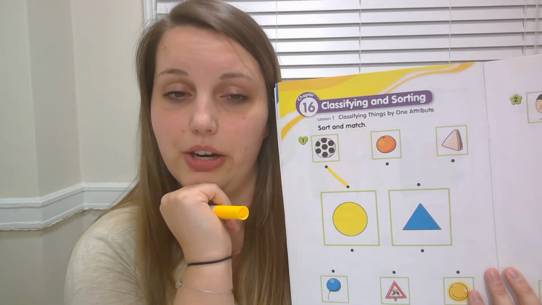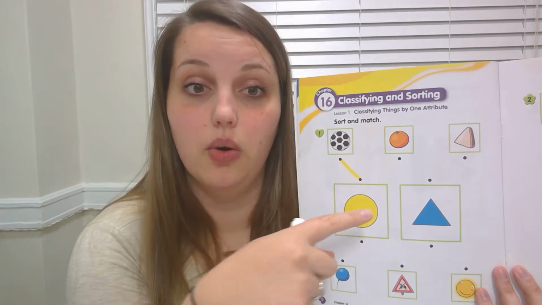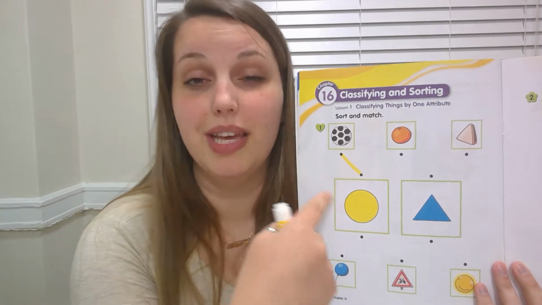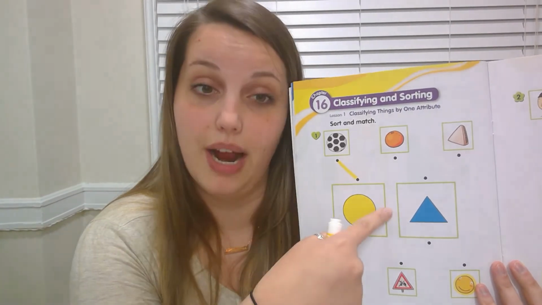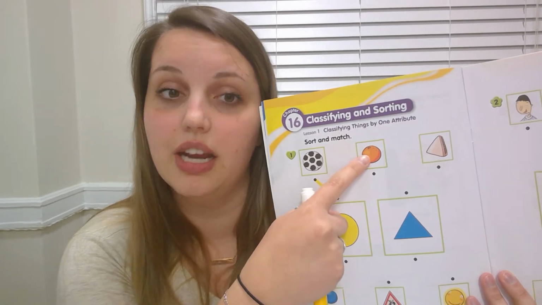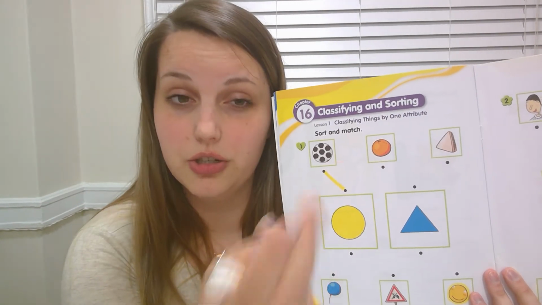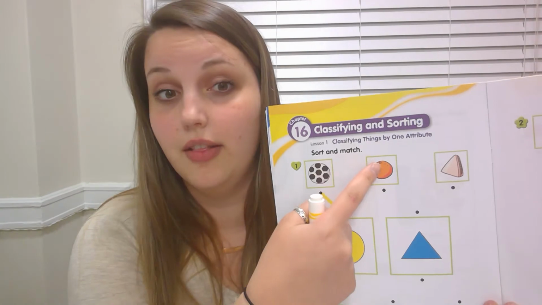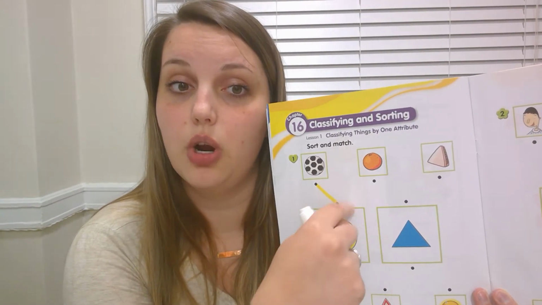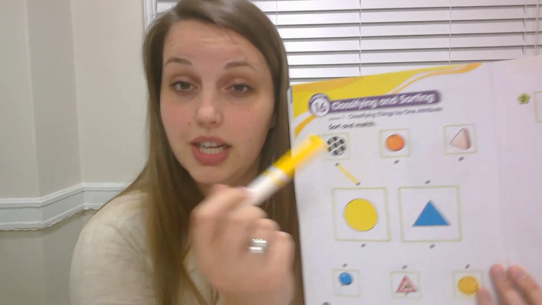They have the same characteristic. Characteristic means something that it is. So a characteristic of this circle would be that it's yellow and round. A characteristic of this orange is that it's orange and round. So these objects are both round. So we can draw a line from here to here. Would you do that now, please, with your yellow? Yellow line.